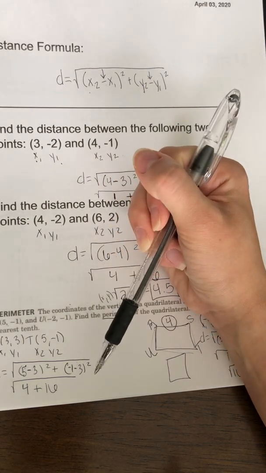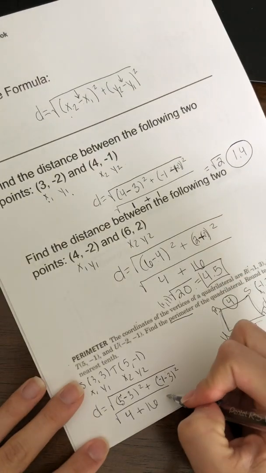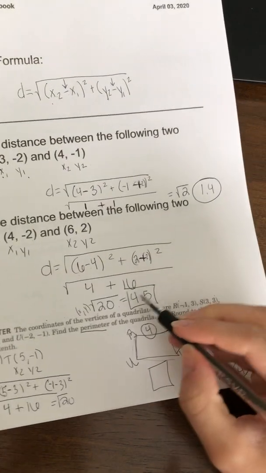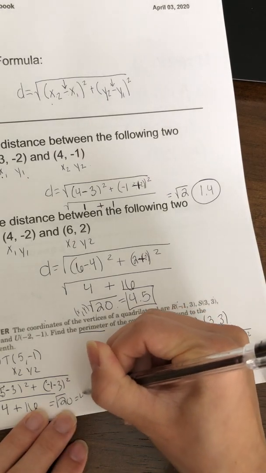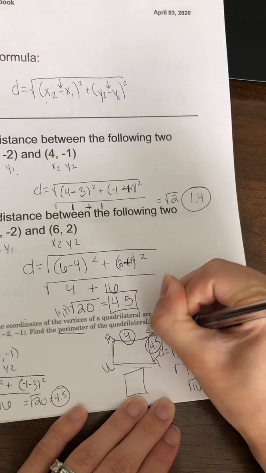-1 minus 3 is -4. -4 squared is positive 16. So this gives me the square root of 20 again, which we did up here, and that's 4.5. So that's the length of this side, 4.5.